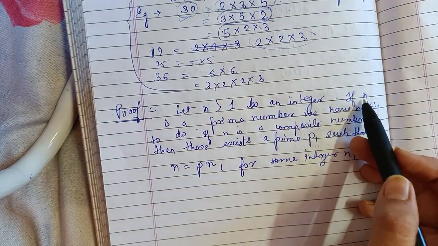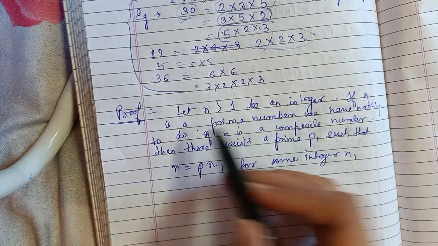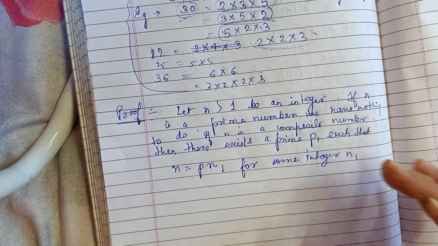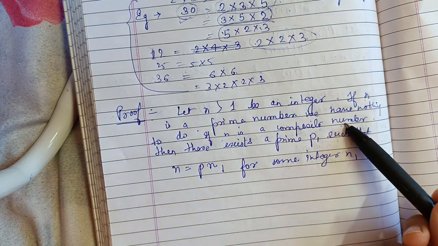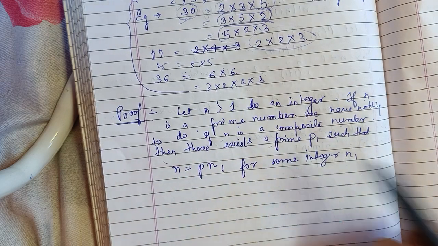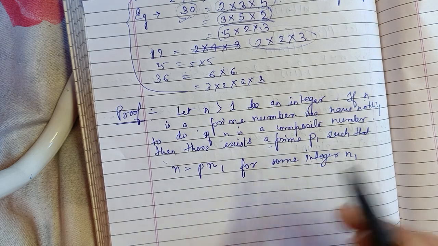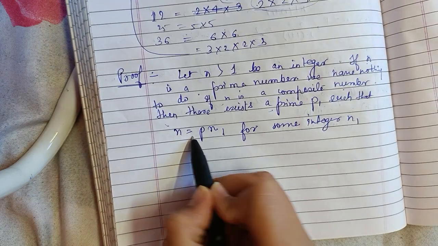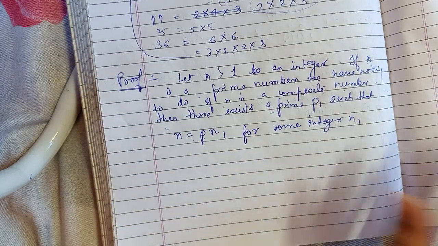If n is a prime number, if you are given a prime number, then there is no worry, there is nothing to do. But what if n is a composite number? Then we are assuming there will be one integer existing, let's say p1, where n is equal to p1 into n1 for some integer n1.